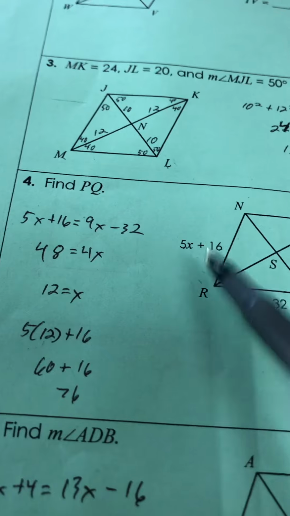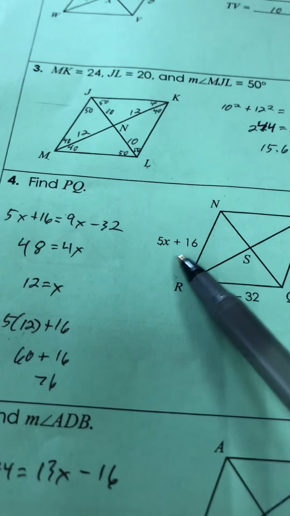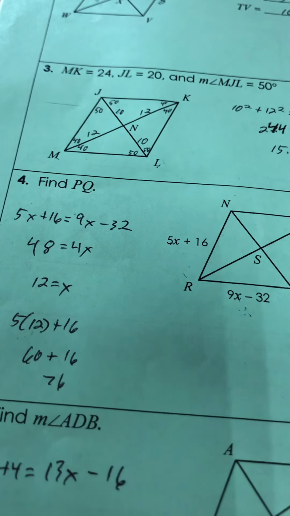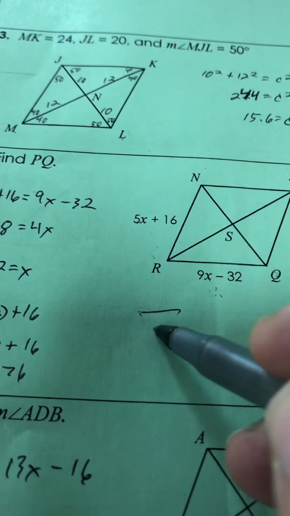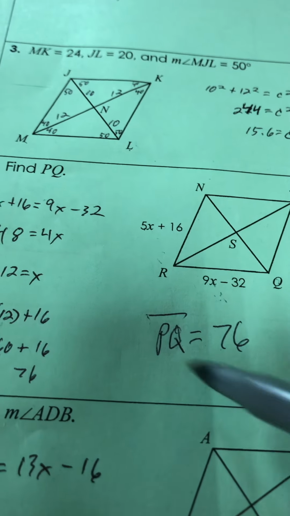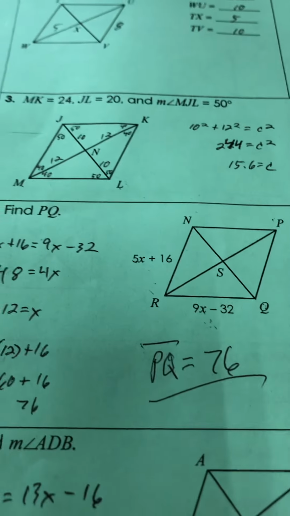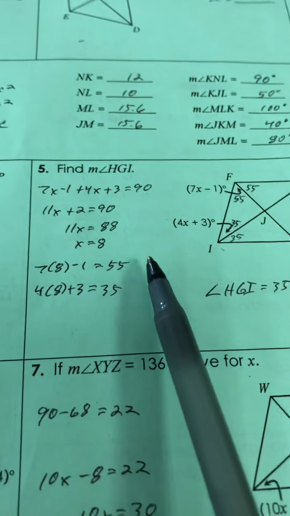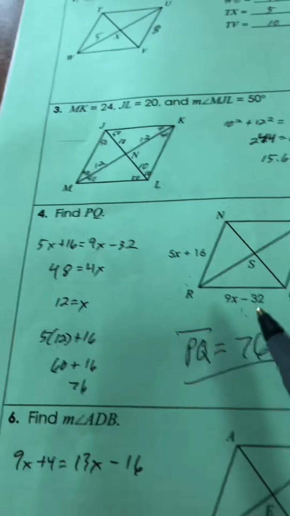So PQ, this side is going to equal either one of these sides. So I picked this one because this one looked easier, I guess. So I just plug in my x value for 12. And I get 76. So I guess I should say PQ equals 76 inches, miles, whatever. I don't know.